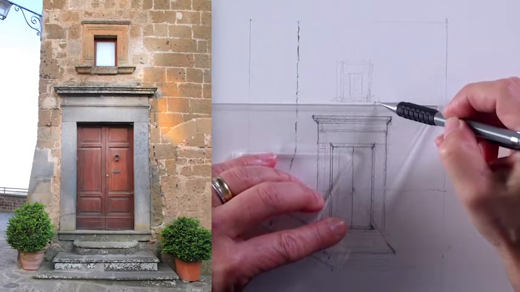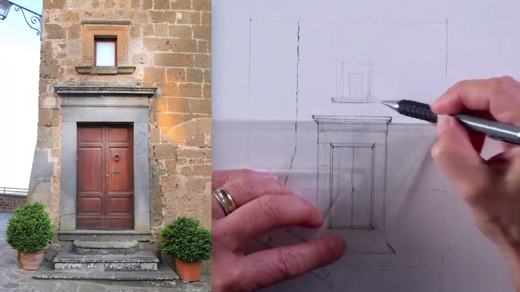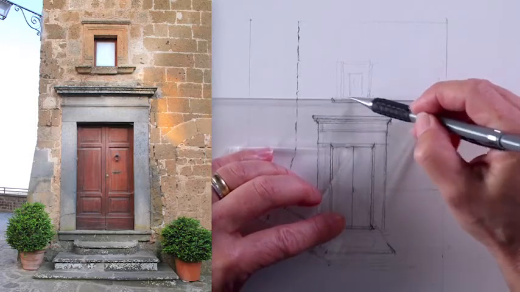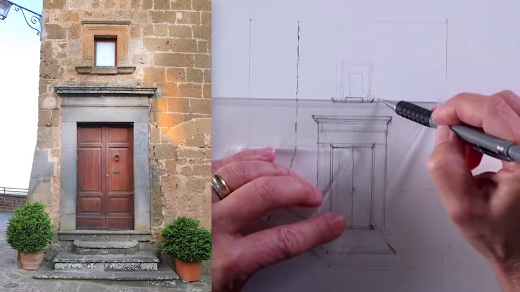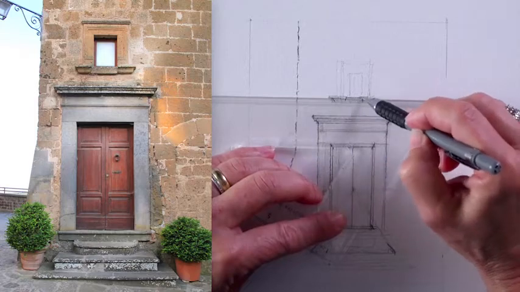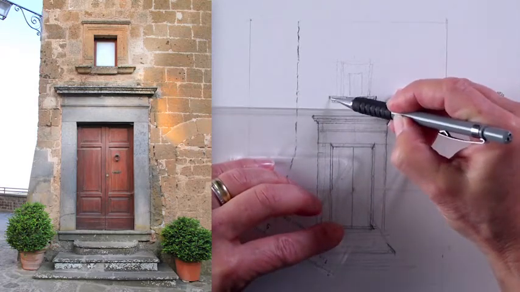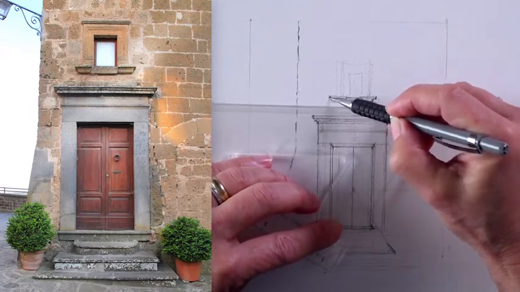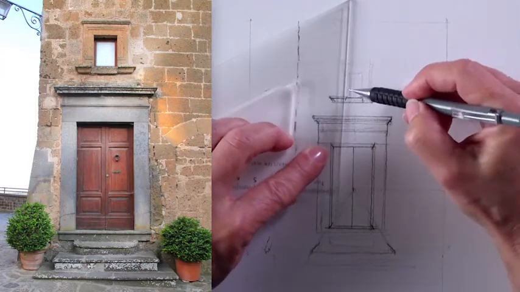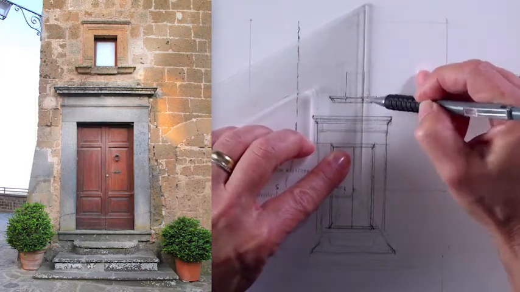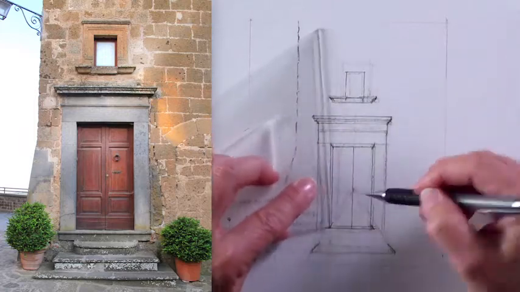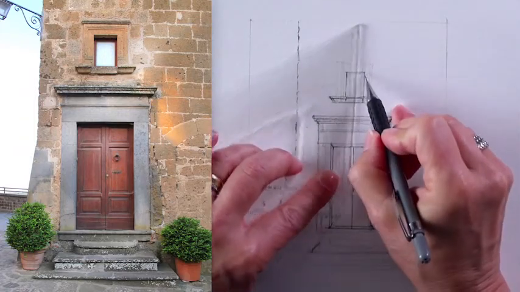Now let's pop up to this window. We have a little underside here, a little shelf. There's a little overhang there too. And it goes back in perspective a little. Then let's get that window in. Here again, we're going to use the vanishing point to add a little depth.